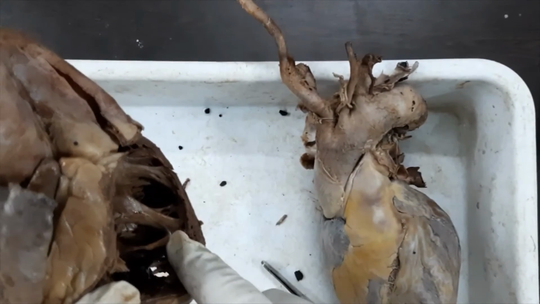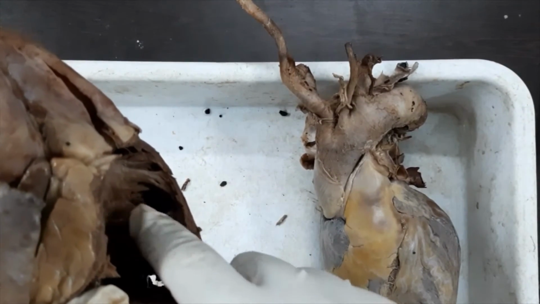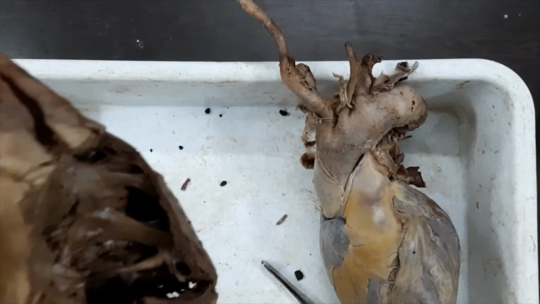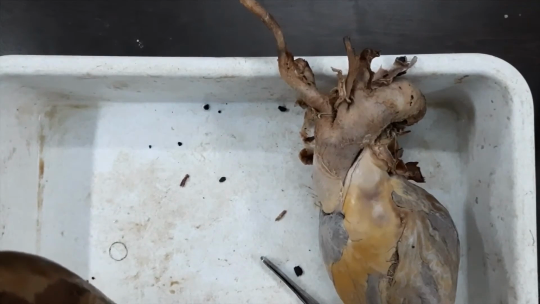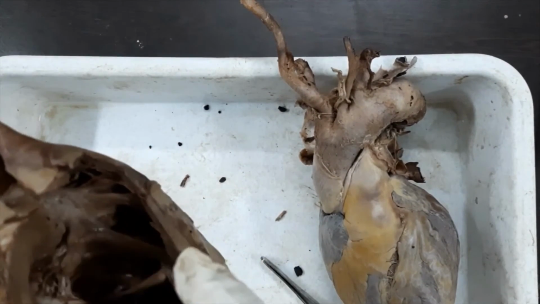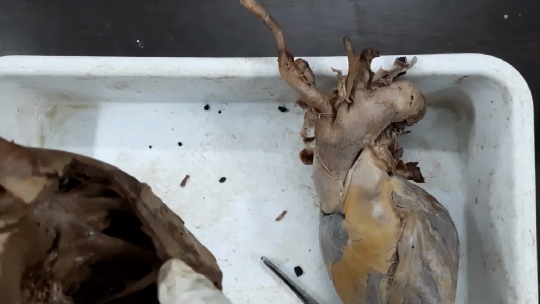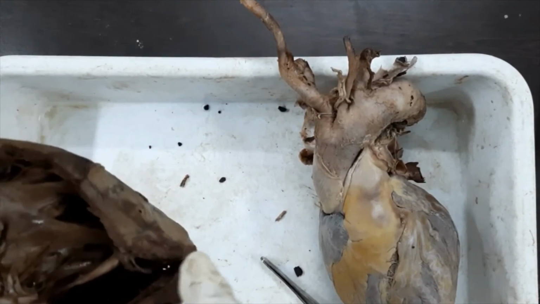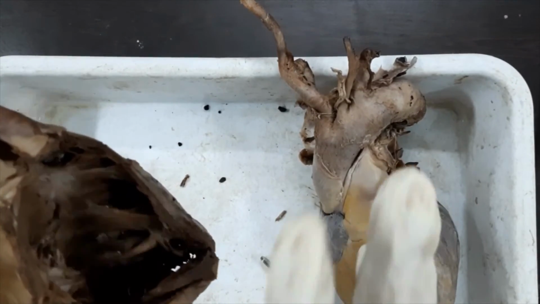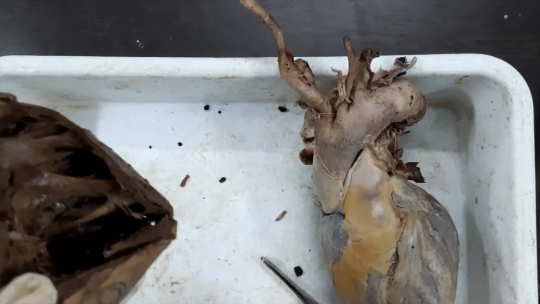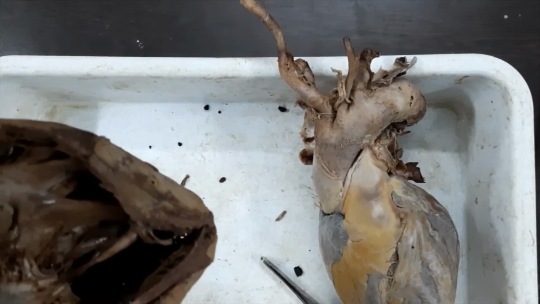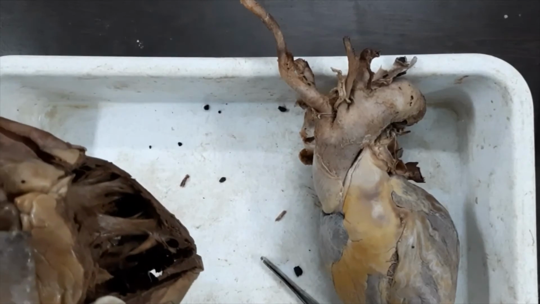Now it is better seen, okay. So this is the moderator band and this is the base of the papillary muscle where it is going. Since this moderator band extends from the interventricular septum to the anterior wall of the right ventricular cavity, it prevents over-distension of the ventricle during the filling of the blood.